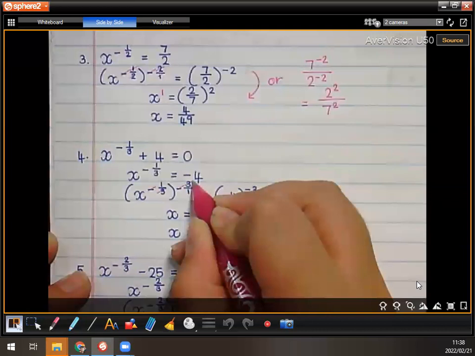Then there's number 4. Then you want to raise both sides to a power that will cancel out the negative a third, so negative 3 over 1. We'll do the same on the other side. Here I just wrote 3 because 3 over 1 is 3.